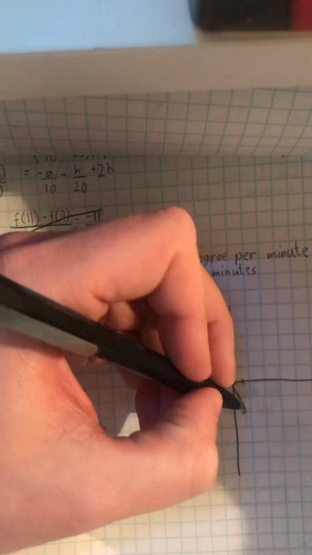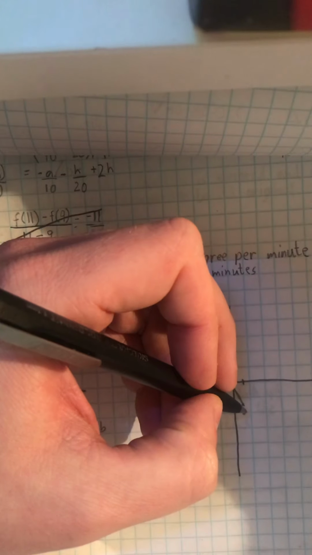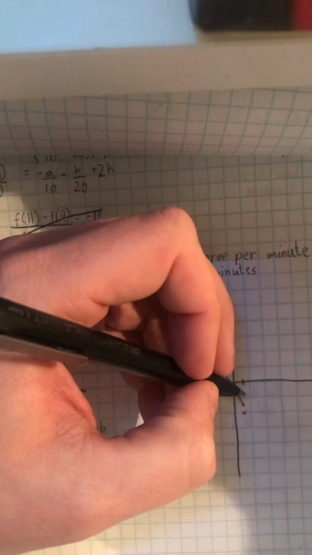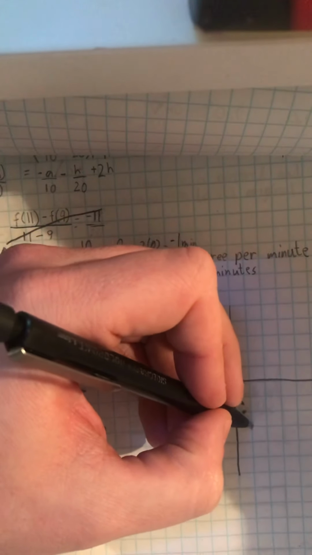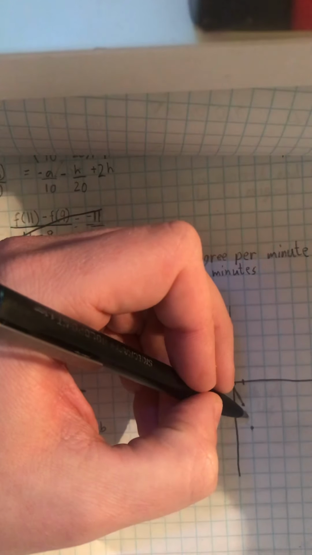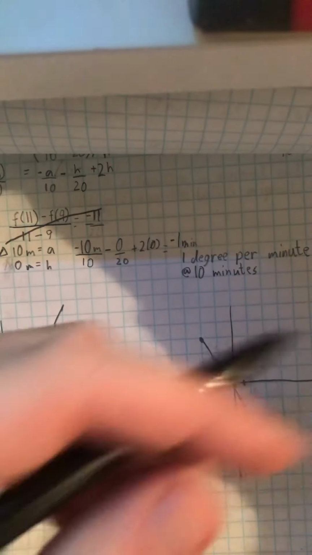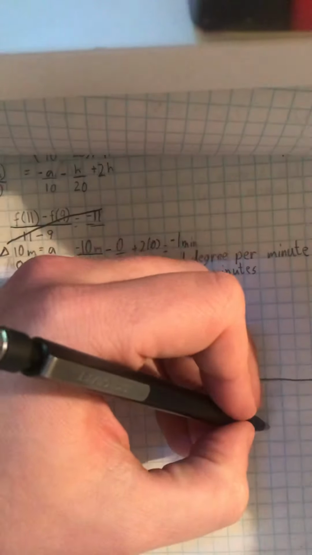At 2, we're at -6. At 3, we're also at -6. Cool.